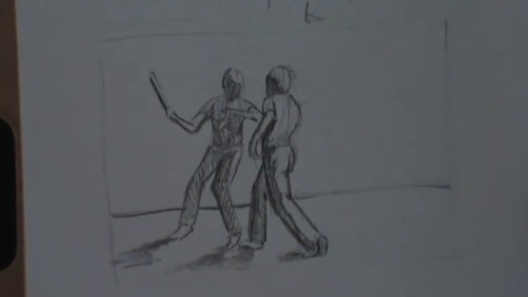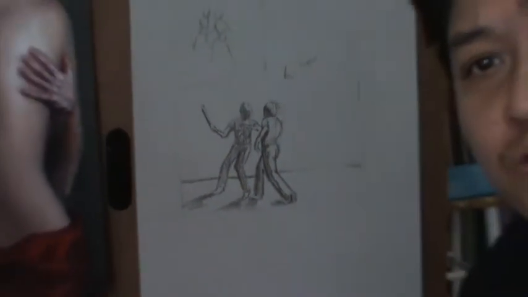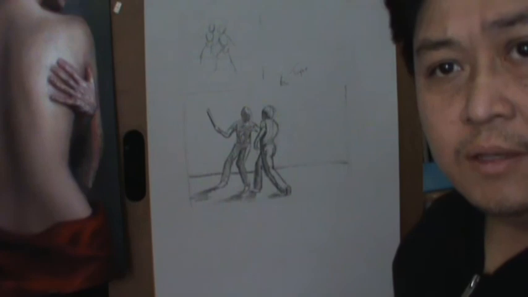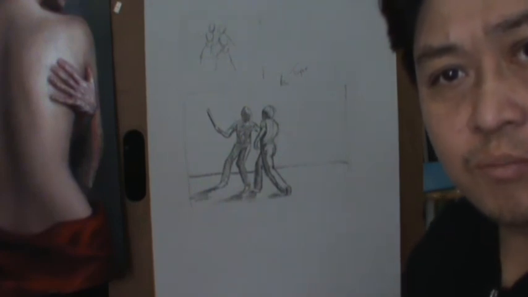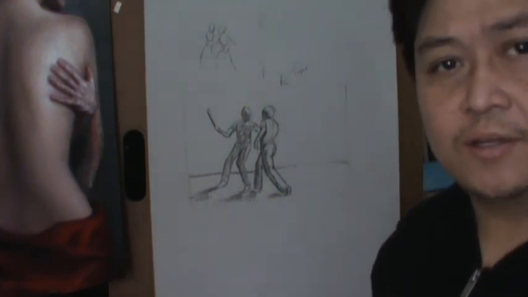Okay, so that's a very quick way that we can go from the sketch stage to the finished or close to finished drawing, and then we'll do another one with a more complicated setting. Okay?